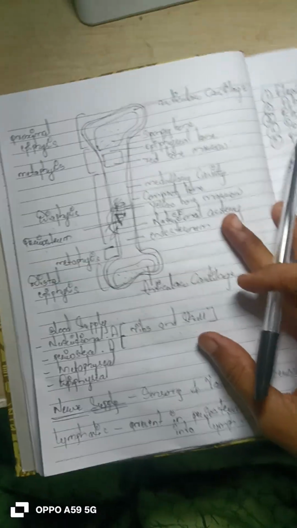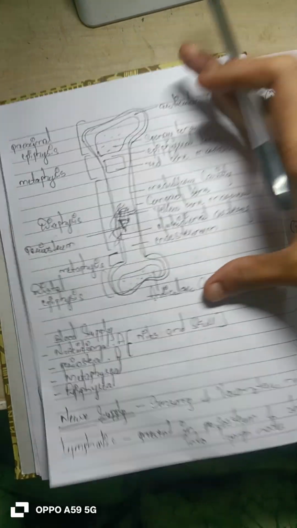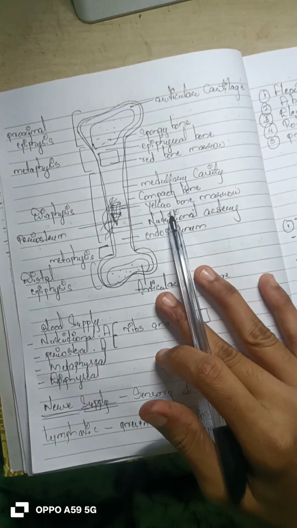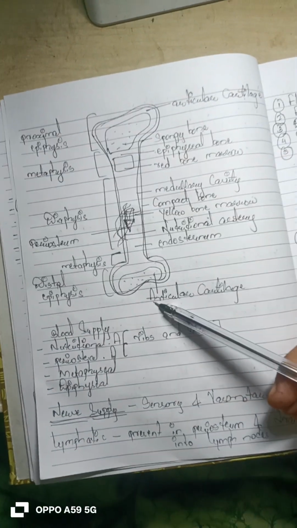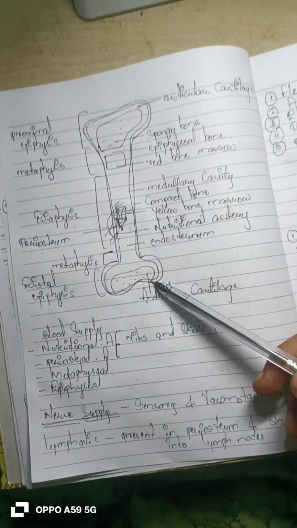Now next, coming to the anatomy of bone. I don't know how to draw and all, so I tried my best to explain in this way. So this is a long bone. This is the femur.